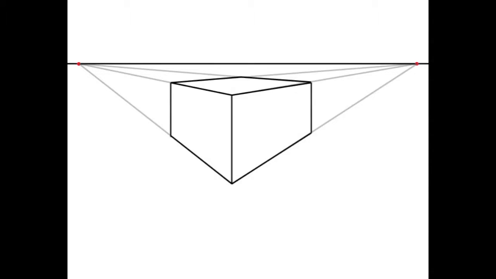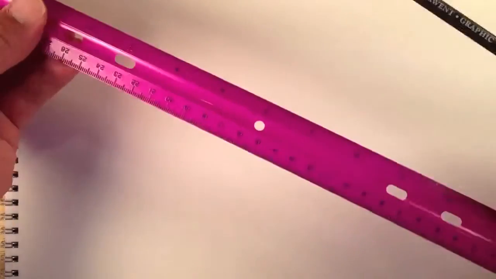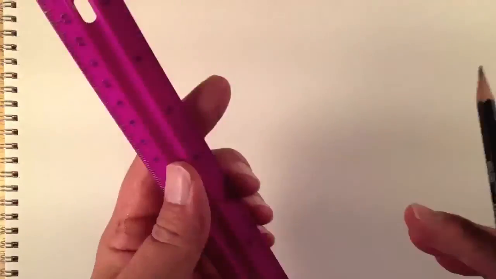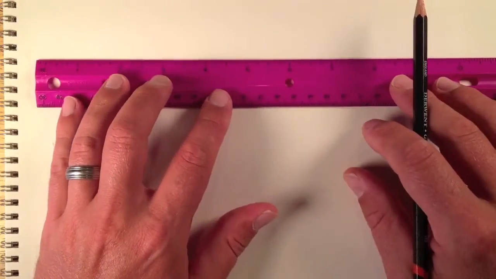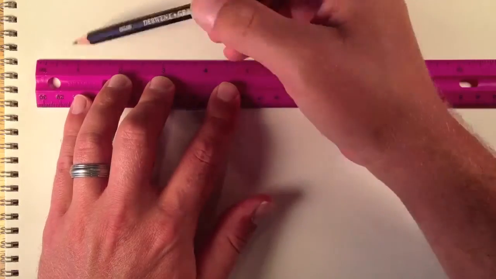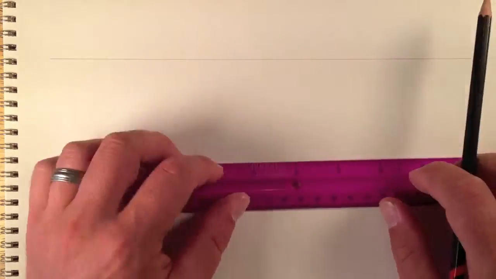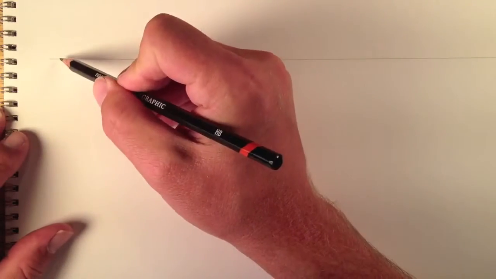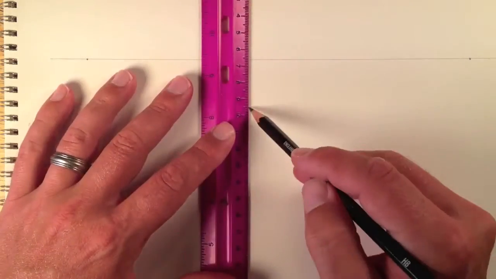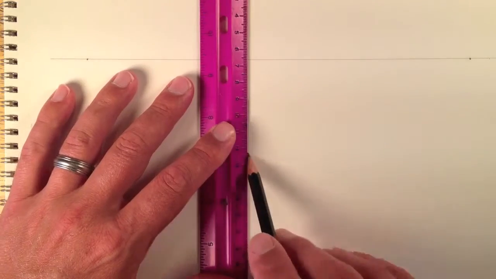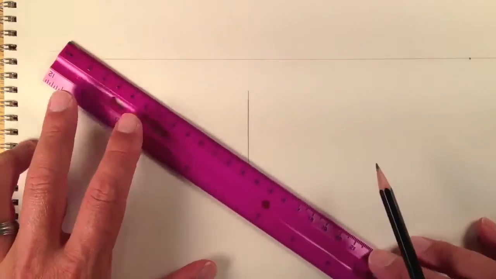Now let's take a look at two-point perspective in action. For this exercise, you'll need a ruler, you'll need an HB graphite pencil or a number 2 pencil. Softer graphite pencils are fine, but might be harder to erase, and you'll also need an eraser. We'll begin by drawing a horizon line and placing 2 vanishing points on the horizon line. Remember, these vanishing points can be placed outside of the picture plane as long as they're on the horizon line.